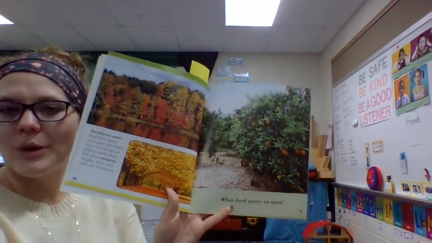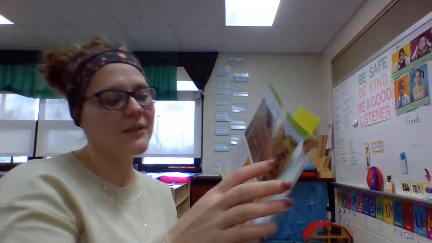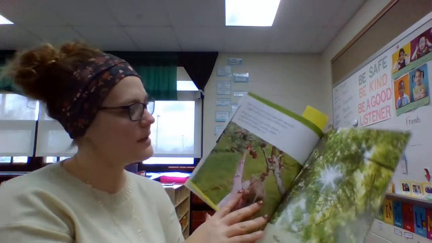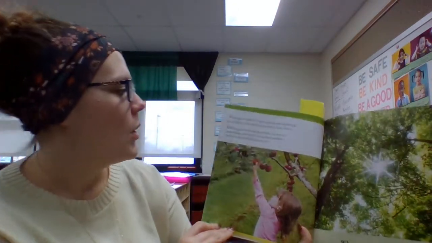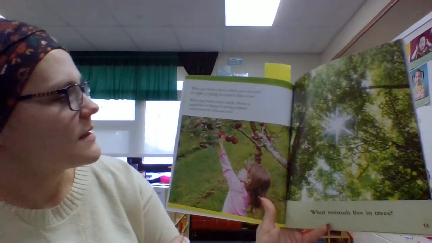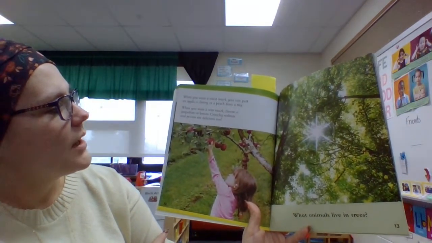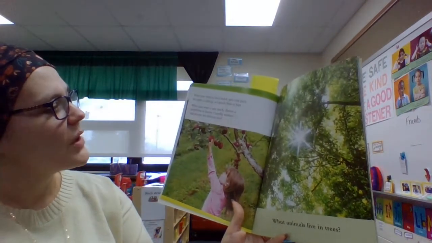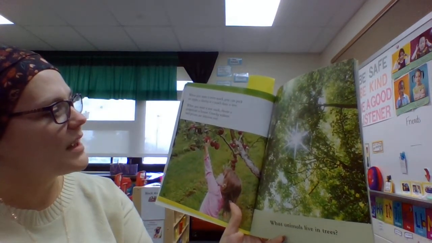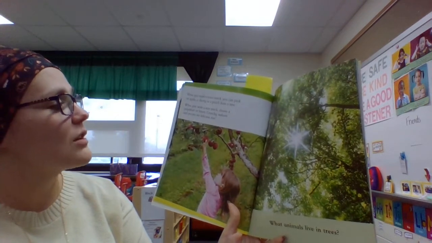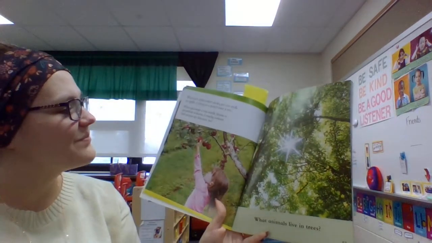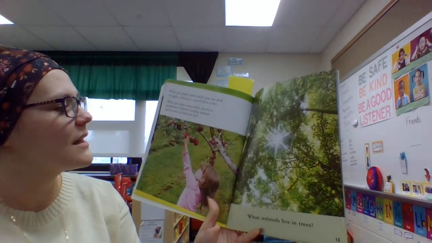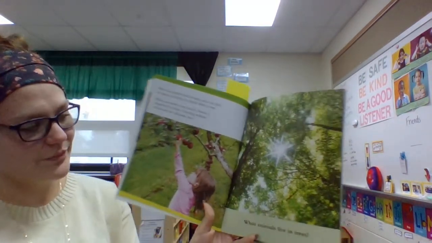What food grows on trees? Can you guys think of any food that grows on trees? When you want a sweet snack, you can pick an apple, a cherry, or a peach from a tree. When you want a sour snack, choose a grapefruit or lemon. Crunchy walnuts and pecans are delicious too.